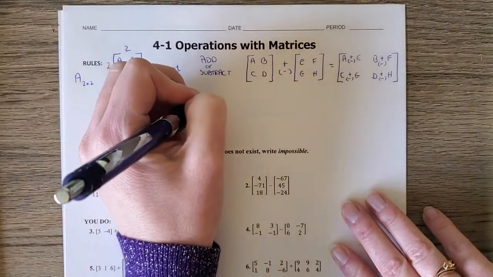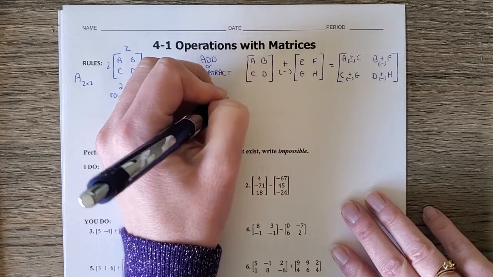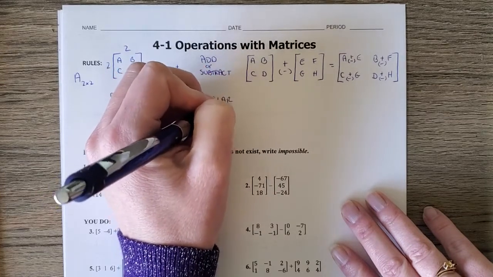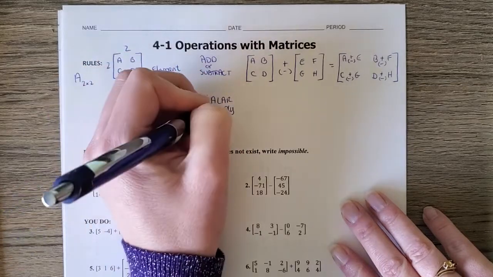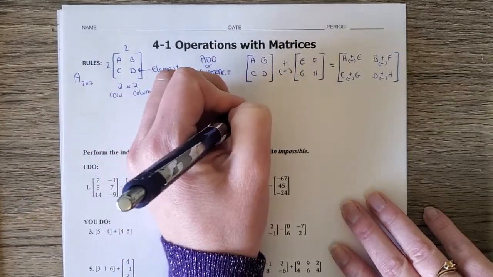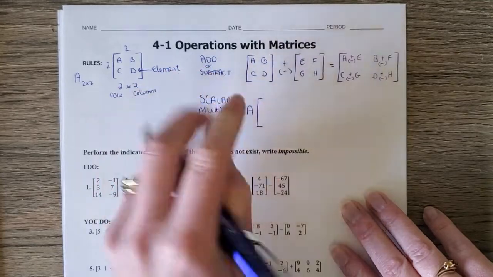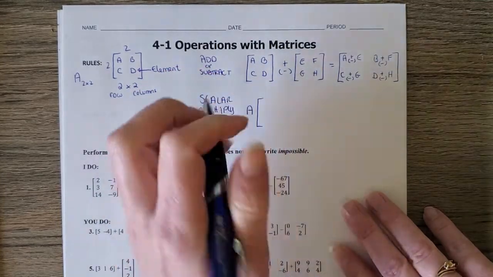To scalar multiply, this is when you take a number on the outside and multiply everything inside by it.